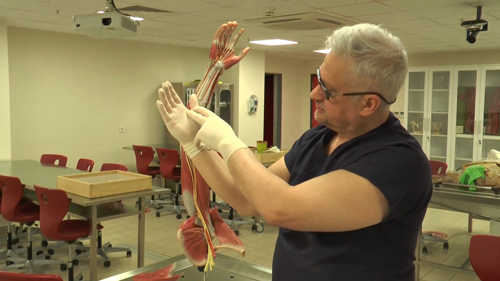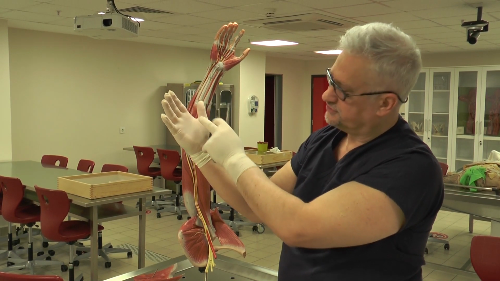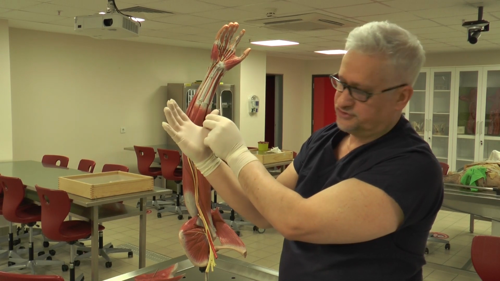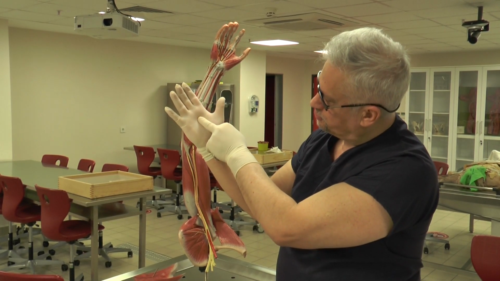plus, since it inserts to the first two metacarpals, the second and the third. So this is the first metacarpal. Of course, it doesn't go over there, but the second metacarpal and third metacarpal.